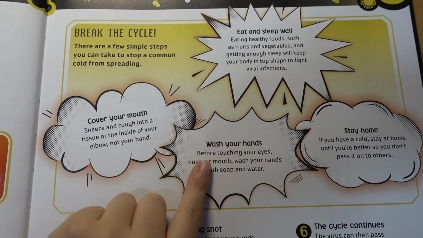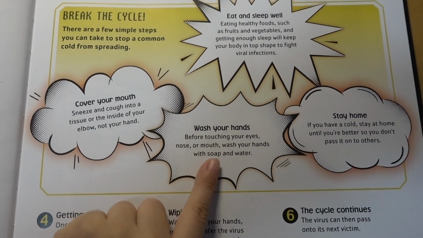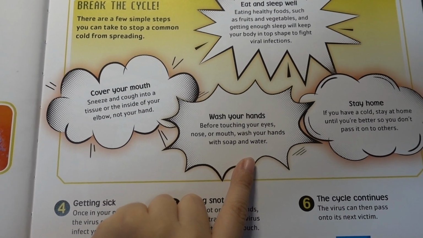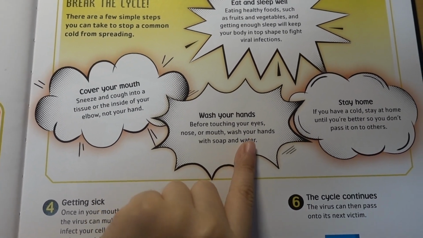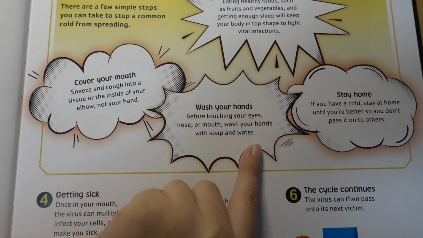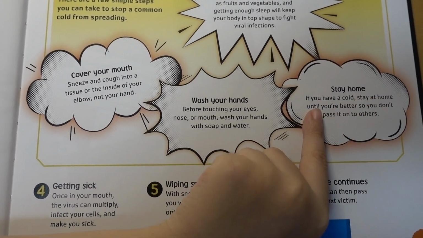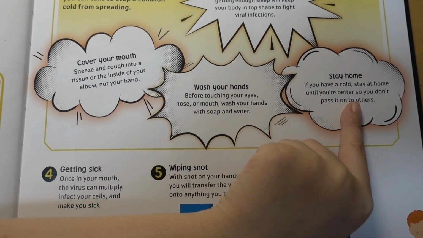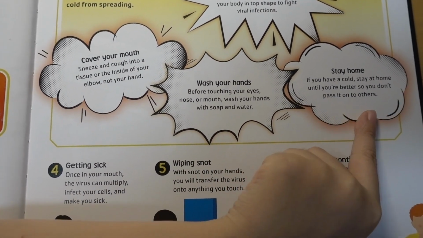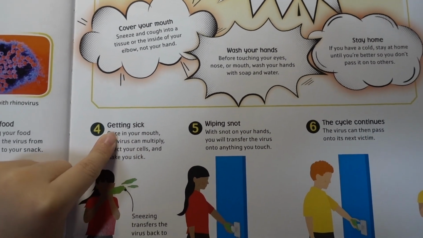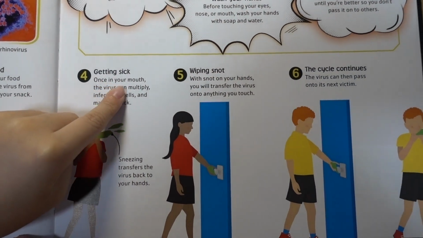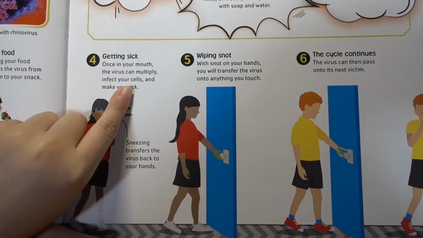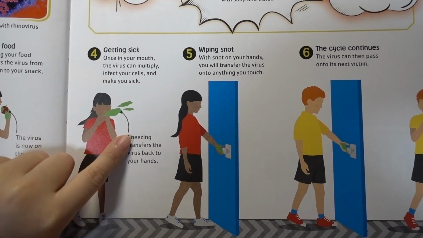Wash your hands. Before touching your eyes, nose, or mouth, wash your hands with soap and water. Stay home. If you have a cold, stay at home until you are better so you don't pass it on to others. Getting sick. Once in your mouth, the viruses can multiply, infect your cells, and make you sick.